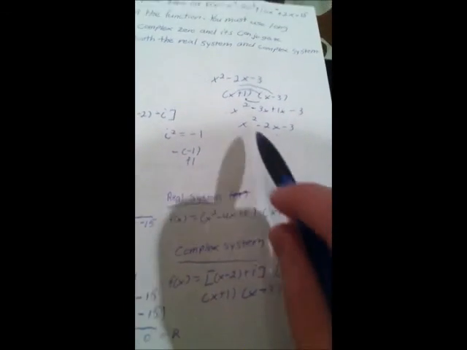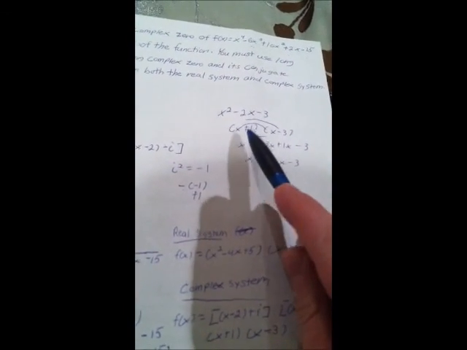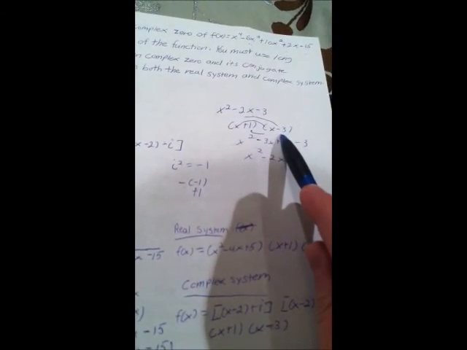Because they want the factors of it, you write what you got once you factor this out, which was x plus 1 and x minus 3. And I found my factors in the real number system, and I put the function f of x equals x squared minus 4x plus 5. X plus 1 and x minus 3 are my factors because I'm factoring out, so those are my zeros.